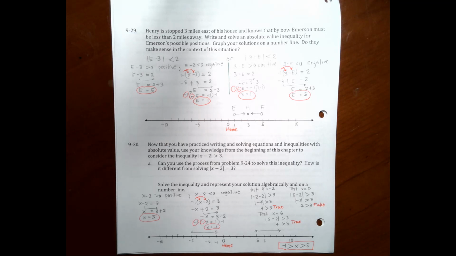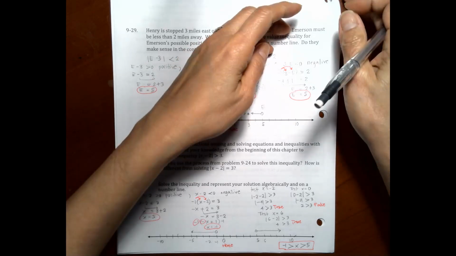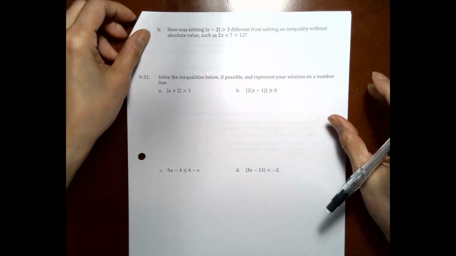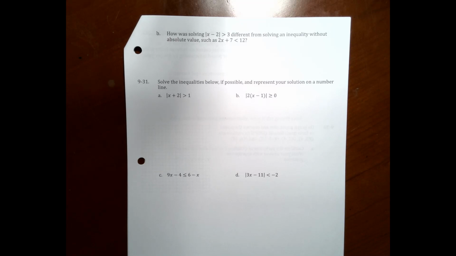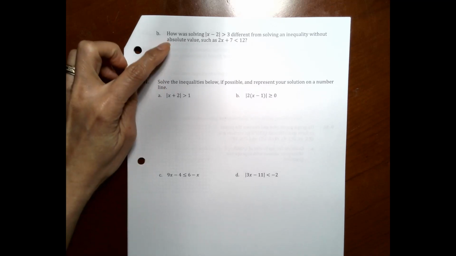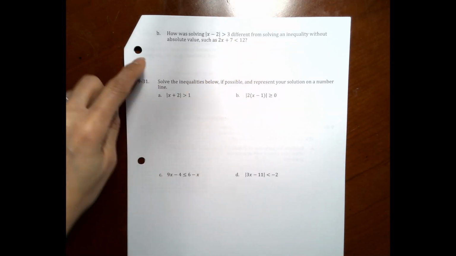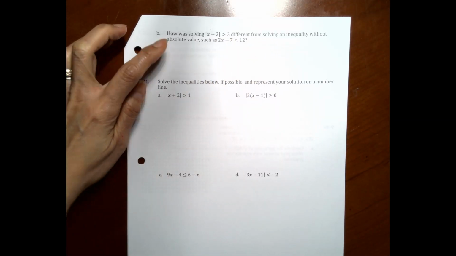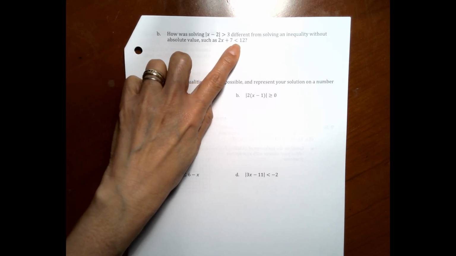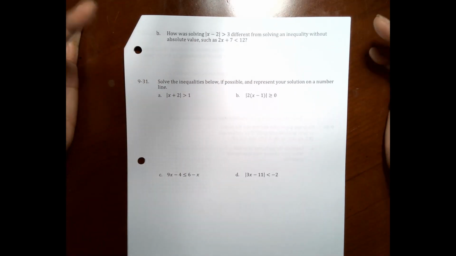Now for letter B, in here, how do we answer this? How is solving absolute value of x minus 2 is greater than 3 different from solving an inequality without absolute value, such as 2x plus 7 is less than 12? Actually, they are not different.